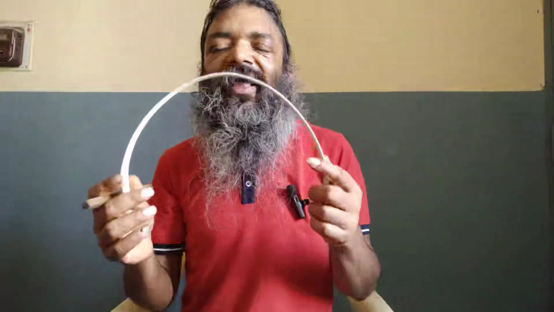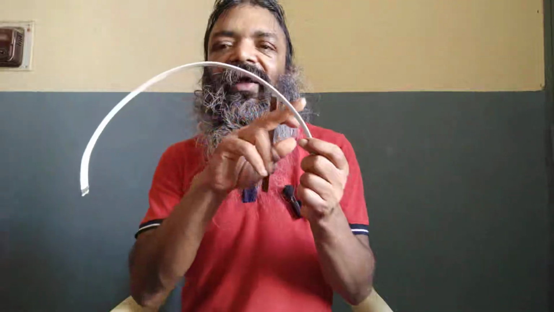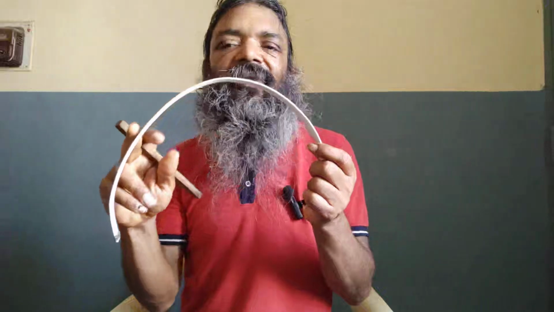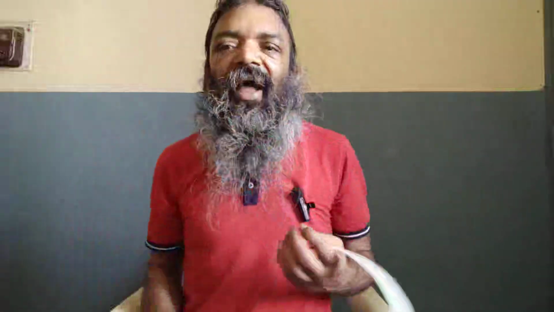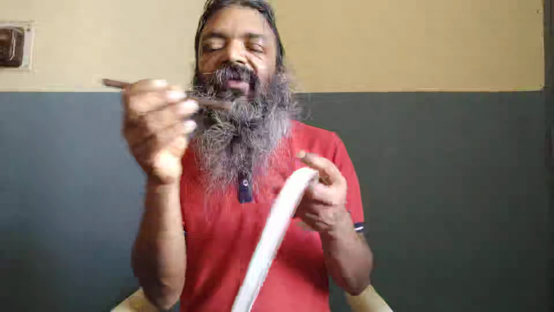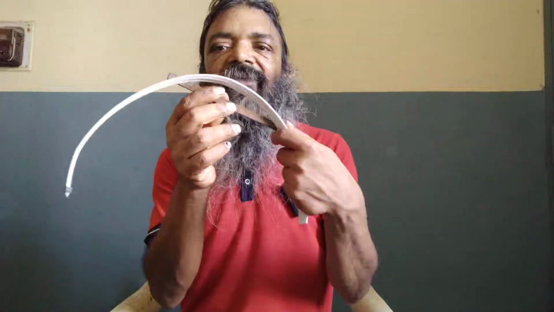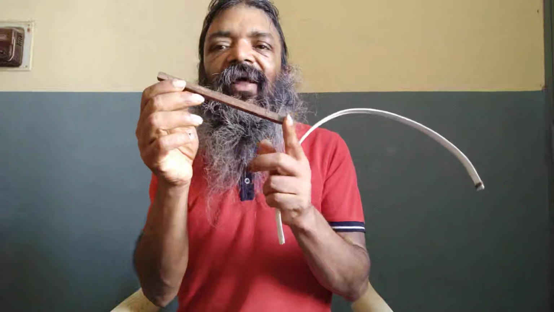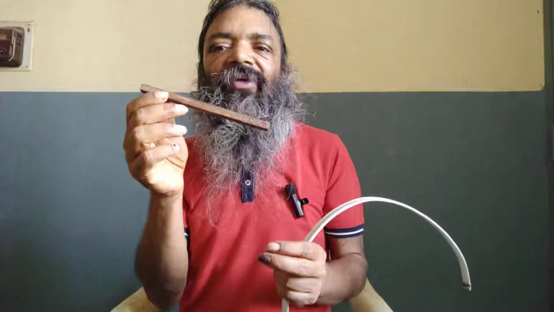Okay, if I see any curve, I have to find the vector representation of this curve. Rather than the curve, I can find the vector representation of any line in the xz plane. This point here is the origin.